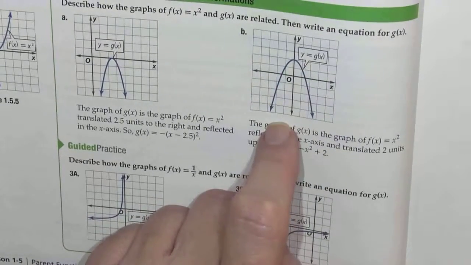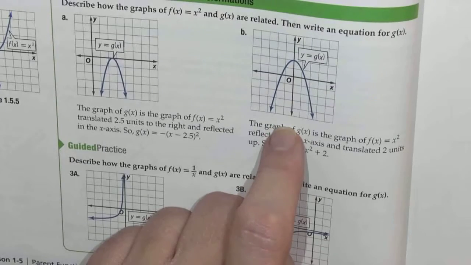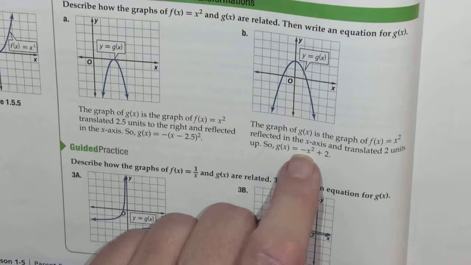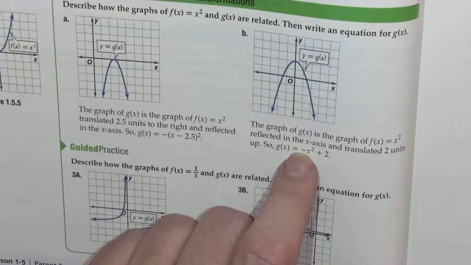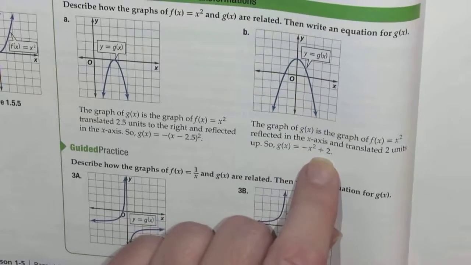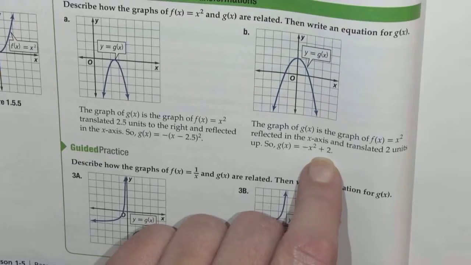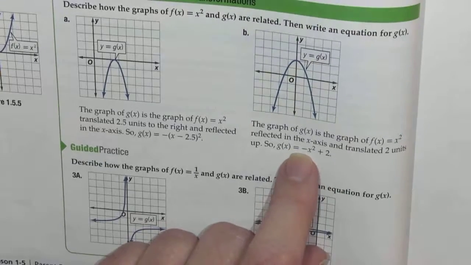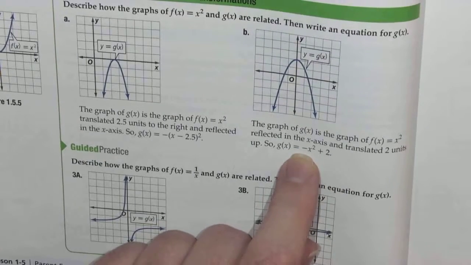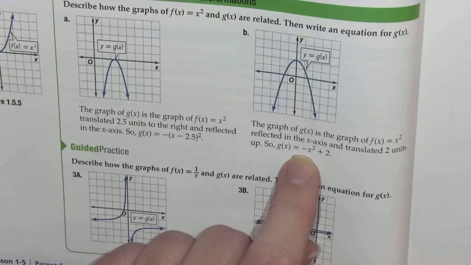It's reflecting over the horizontal. So we are taking the opposite of the function, which the 2 was not in. So we're just taking the opposite of the function. That's reflecting over the x-axis. Does that make sense to everybody?